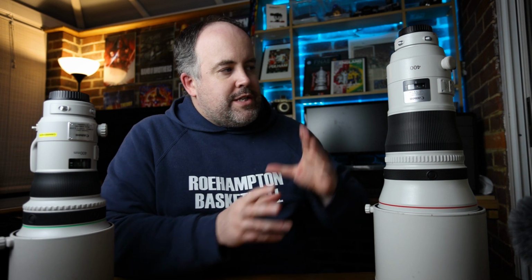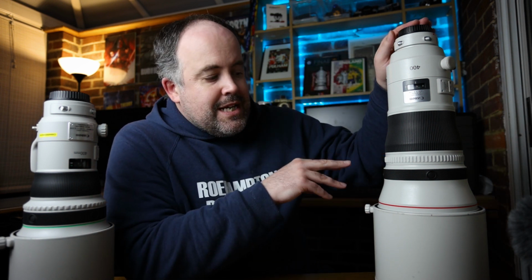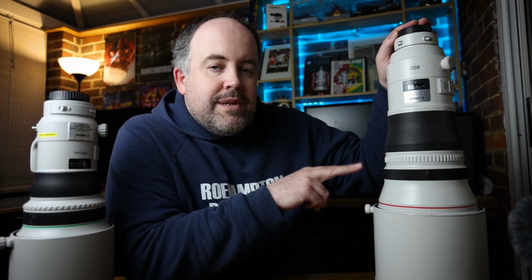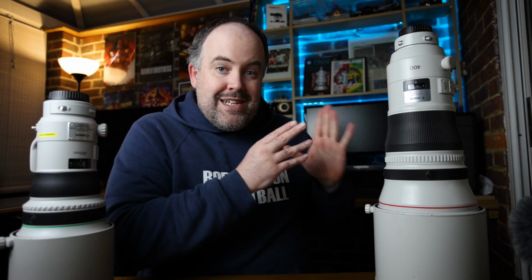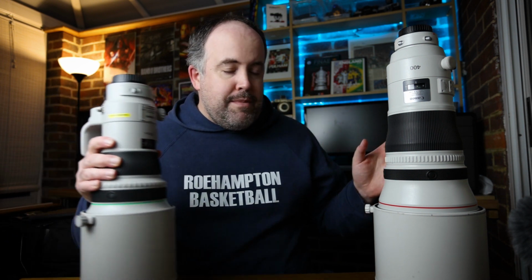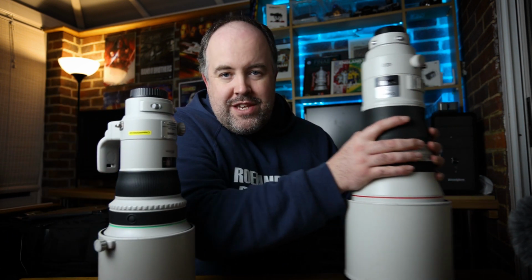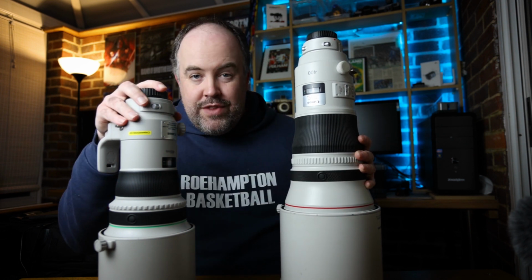That, coupled with the fact there's going to be a bit more technology in this lens, and more actual glass elements in this lens, are some of the things that make this lens so much bigger. And that's something to consider, right? Because that is a hell of a commitment to own a lens this size versus a lens this size.